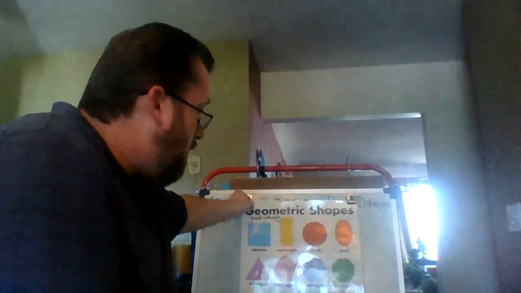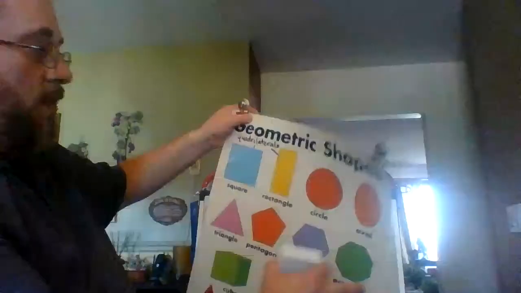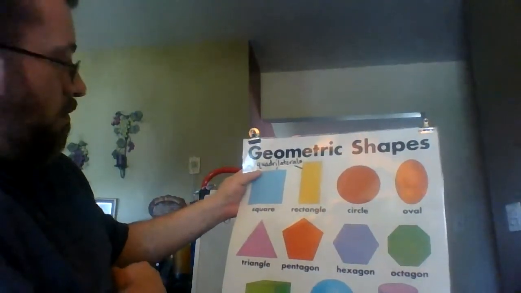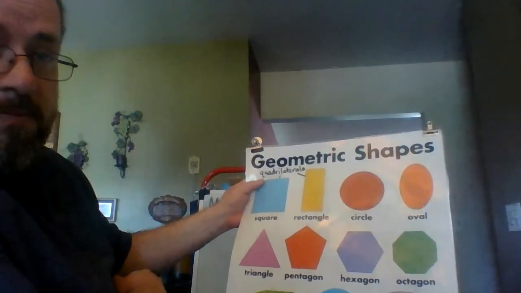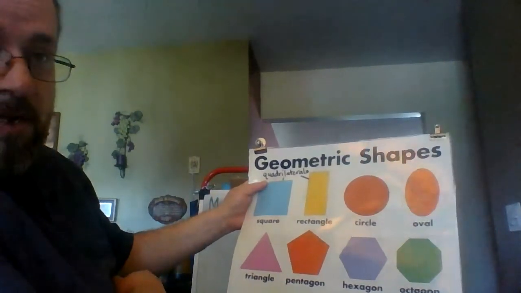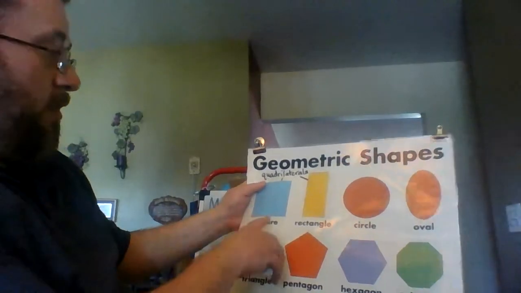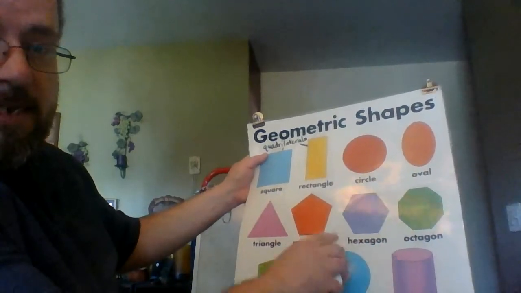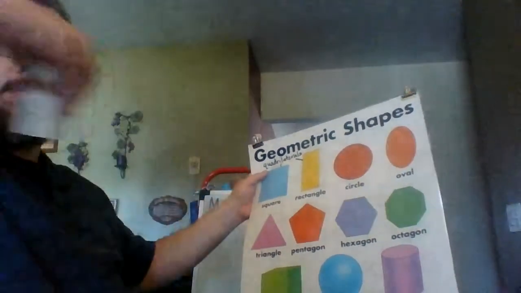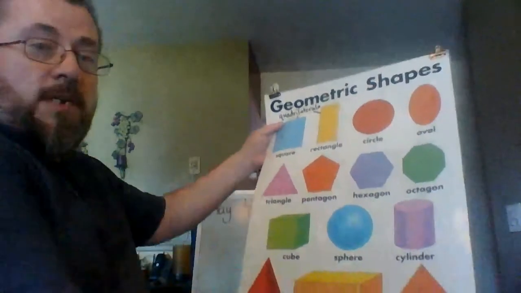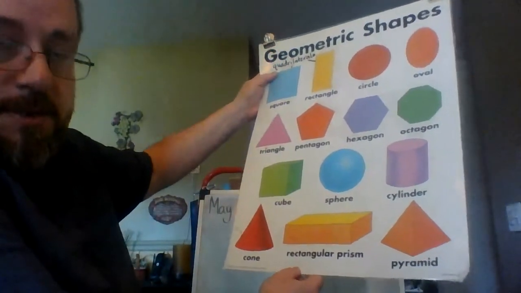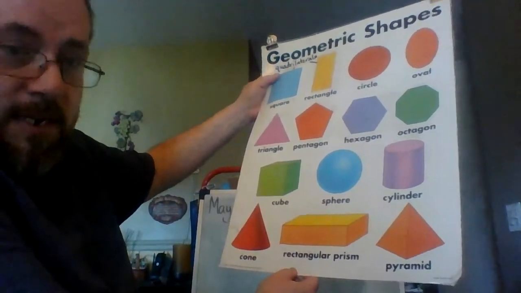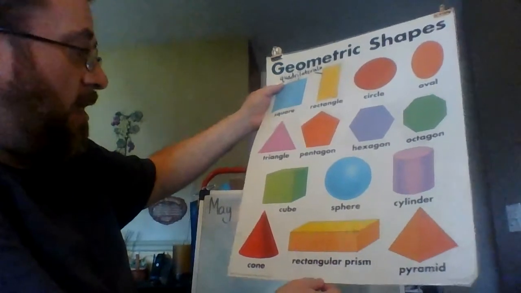So again, I'll show the poster. The two-dimensional shapes are the ones that you can draw on paper, even cut out of paper. They only have length and width. Squares, rectangles, circles, ovals, octagons, hexagons, pentagons, and triangles. The three-dimensional shapes are the solid figures. They have length and width, but they also have height, thickness. You can hold them in your hand.